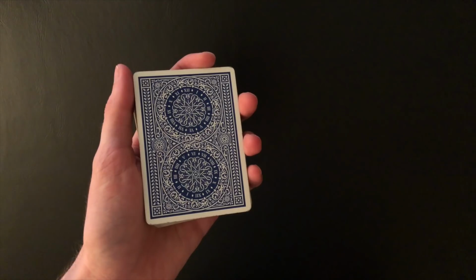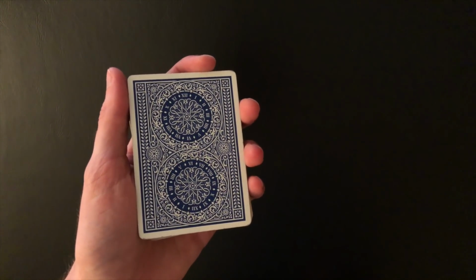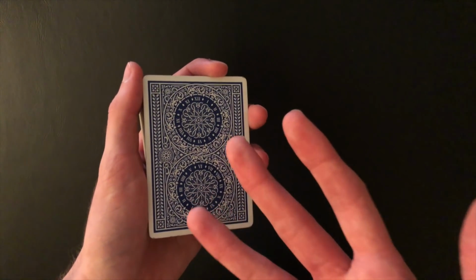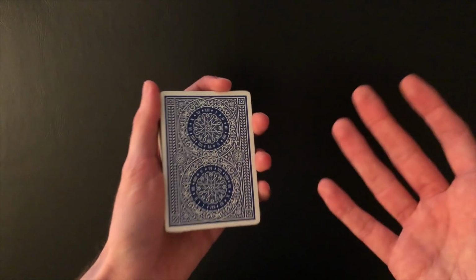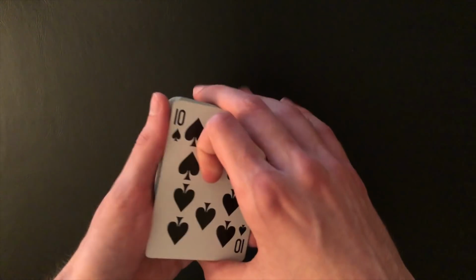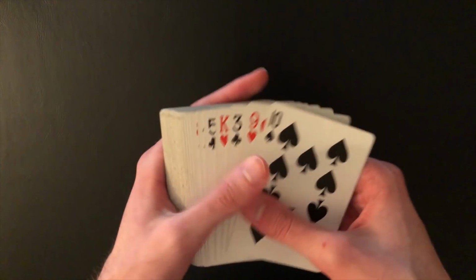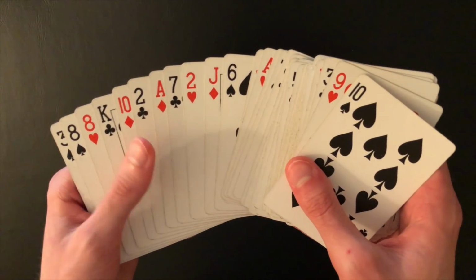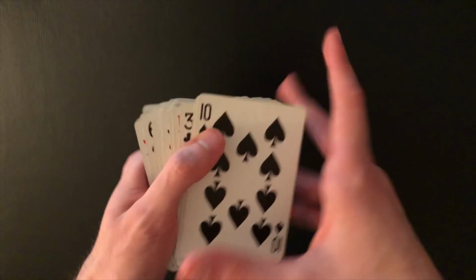So this trick does require a really small little setup, but it's actually possible to get into it from an impromptu shuffled deck position. So theoretically, yes, you could do this with a borrowed deck, but you will need to set up just one very, very small little thing here. You just want to find any pair of cards. So I'm just going to do the ones that I did in the performance here.